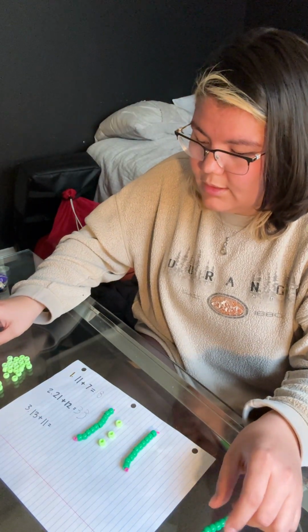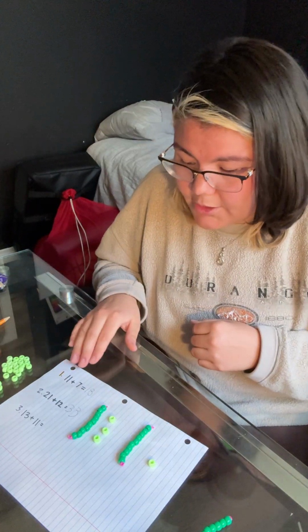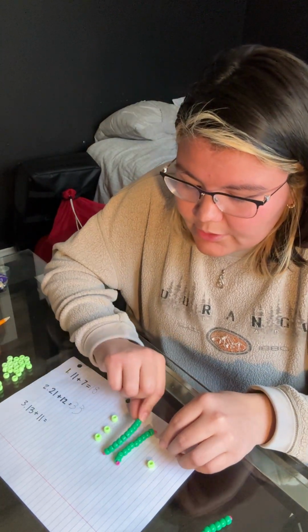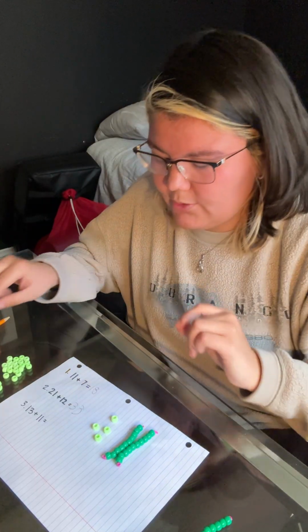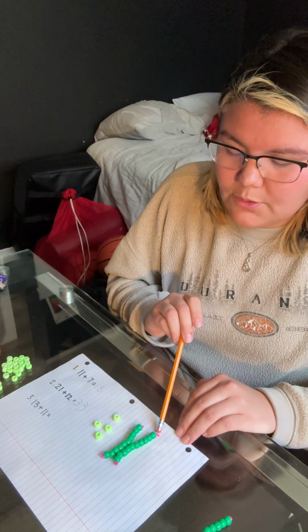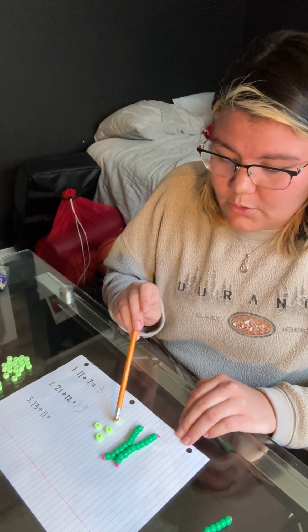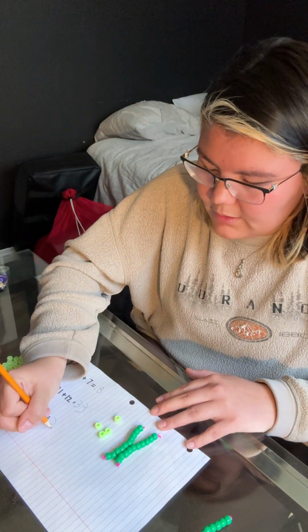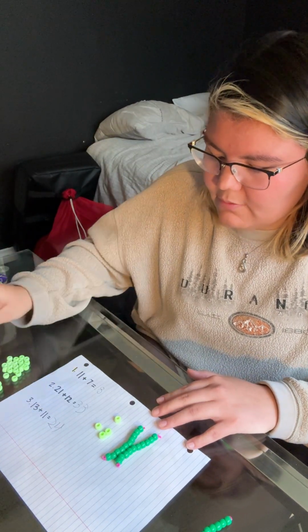1 ten, and 1 one. There you go. So now we can group our tens together and group our ones together. Is that easier to count? So we could go 10, 20, 21, 22, 23, 24. Very good. And Vizzy goes ahead and writes out their number.